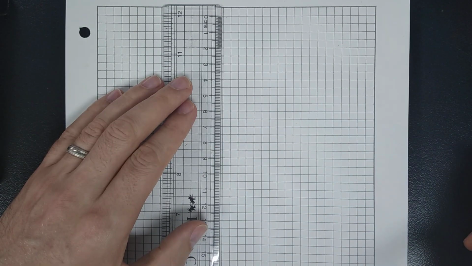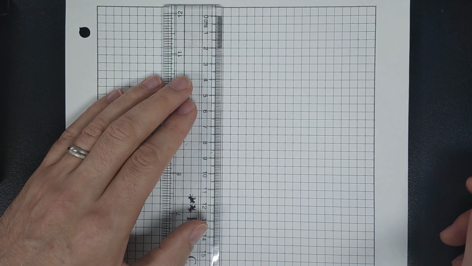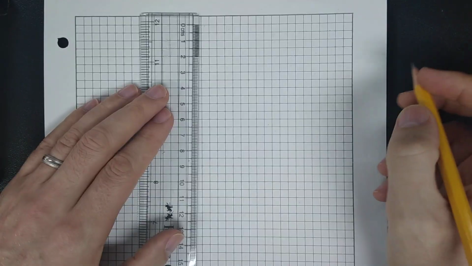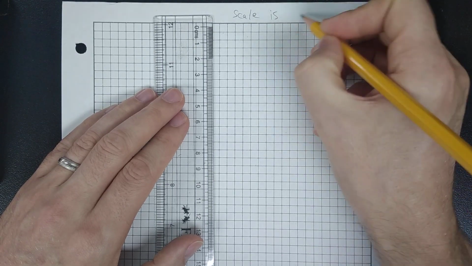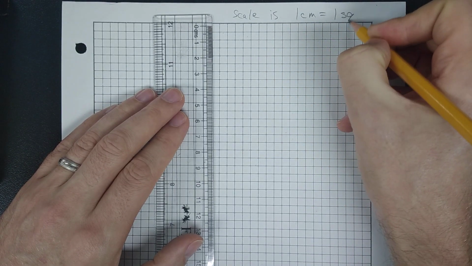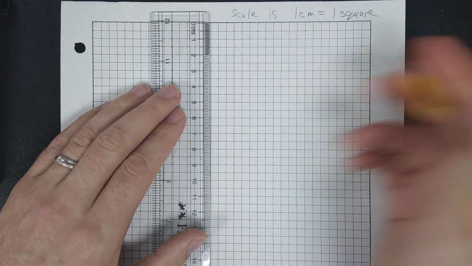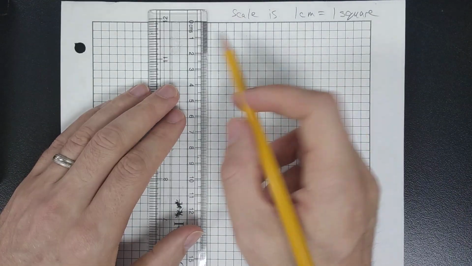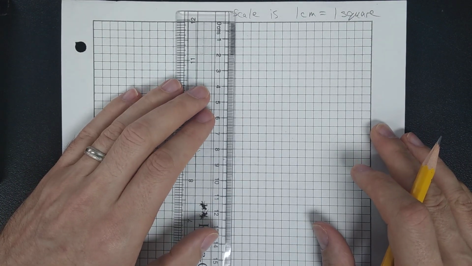Also, it provides an excellent way to do a scale drawing, because we can just make a scale where 1 centimeter equals 1 square. If we have that scale, then we don't have to measure.